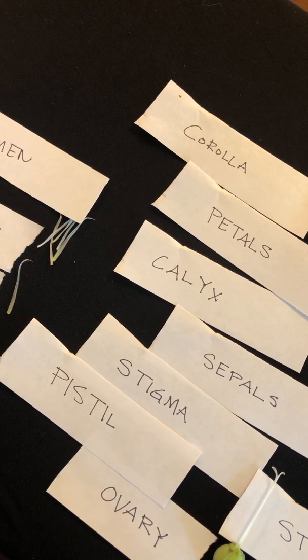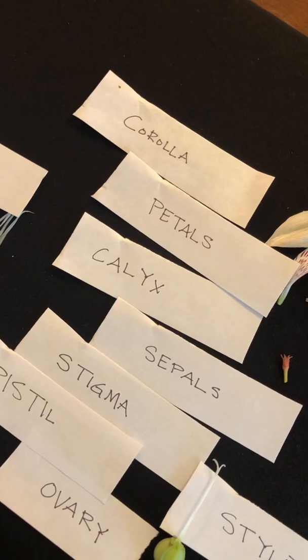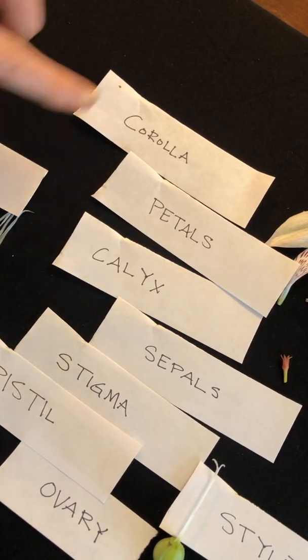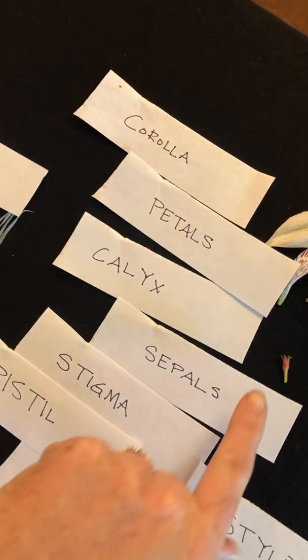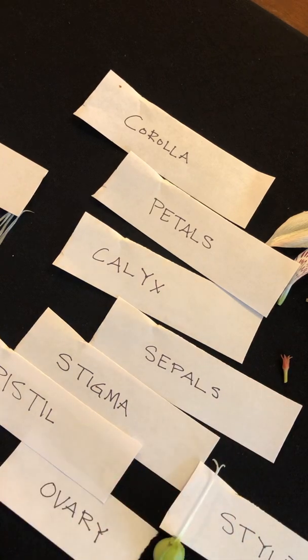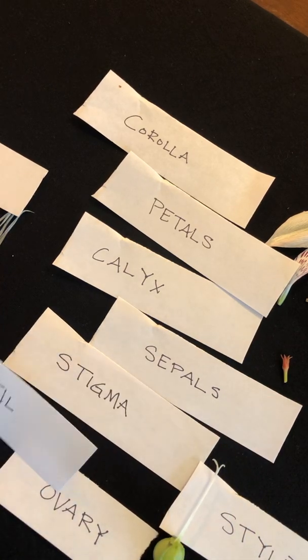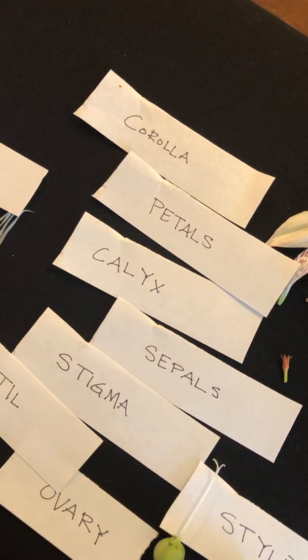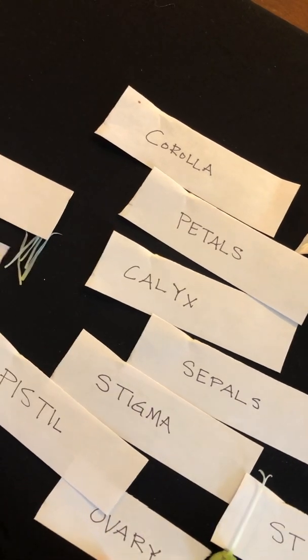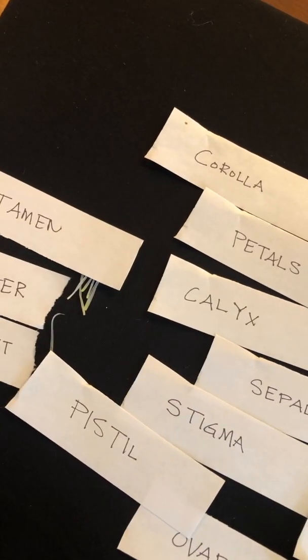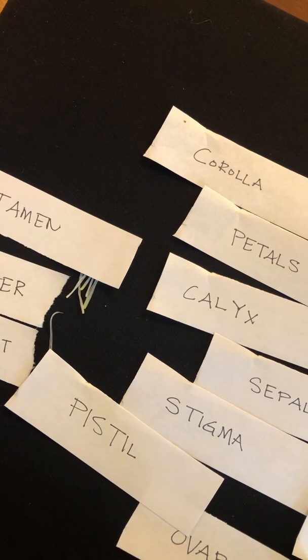These are the parts of a flower. Our corolla, made up of petals. Our calyx, made up of sepals. Our pistil, made up of the stigma, the style, and the ovary. Our stamen, made of the anther and the filament.